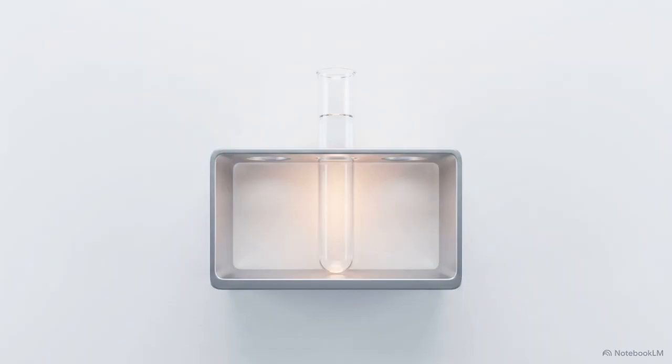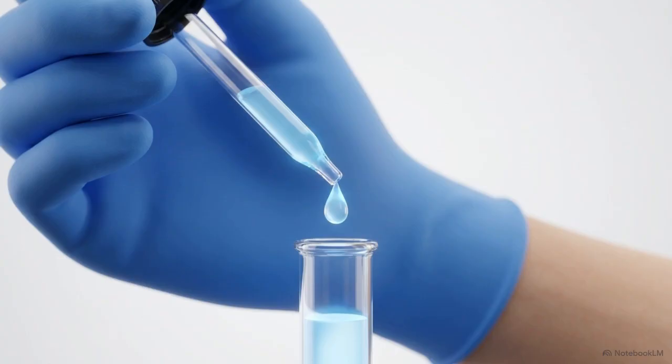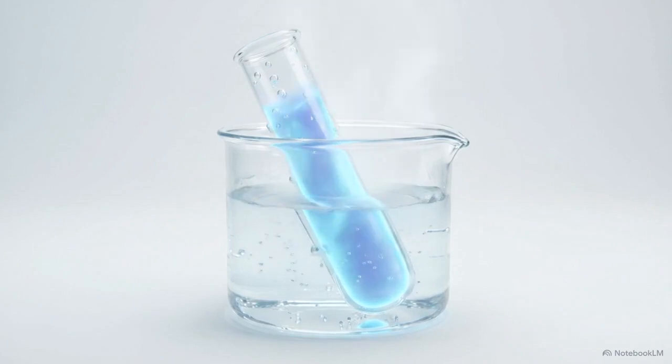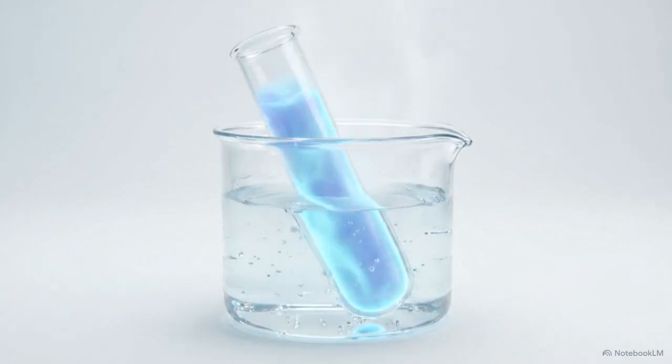Let's start with our first unknown liquid sample. Our objective here is to test it for simple sugars. We add a blue liquid called Benedict solution to the sample and submerge the test tube in a water bath heated to between 60 and 70 degrees Celsius. Then we wait for a reaction.